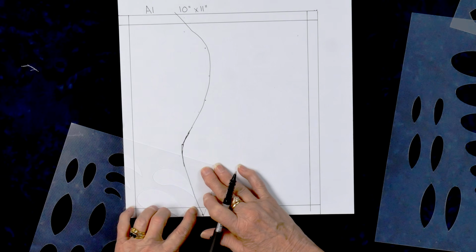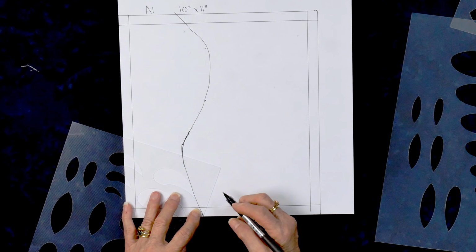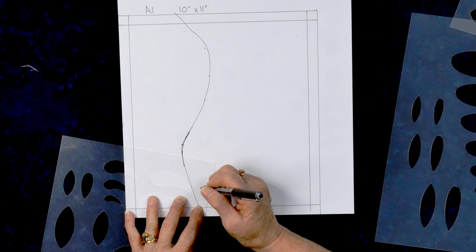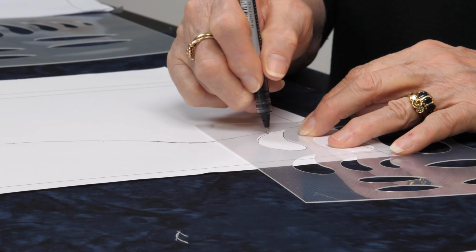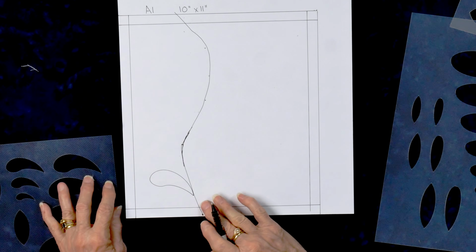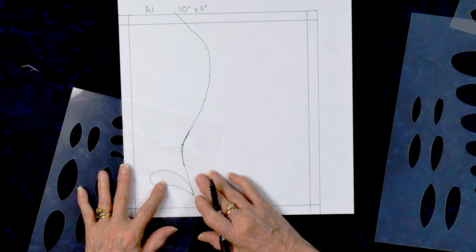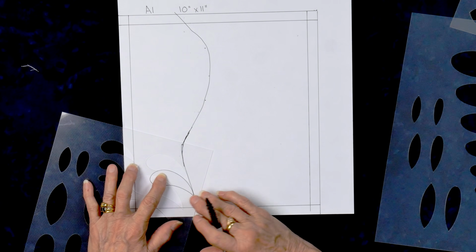From this line here, I've come up about 1/2 inch. And I'll twist that around, and I'm going to draw this shape. So there's the first part of the feather. Now we'll see if this bigger one is going to fit in, but it's not, so I'm going to come back.